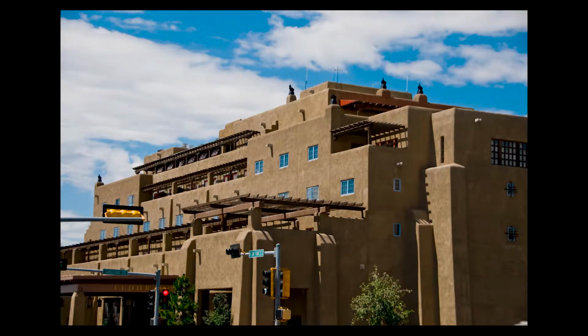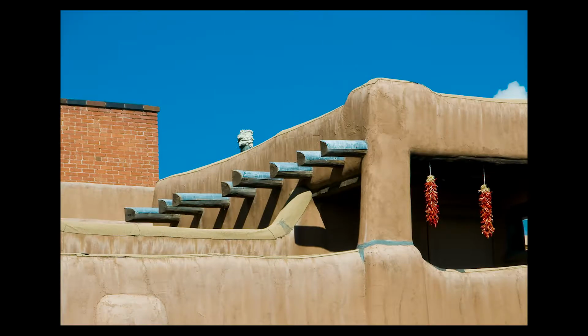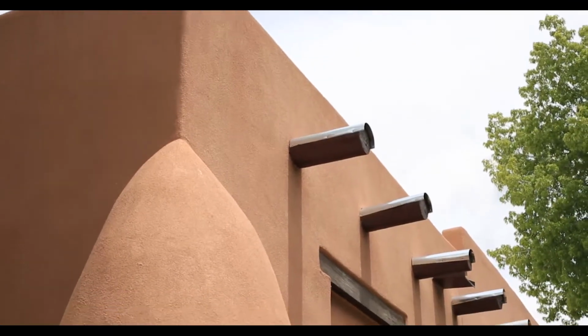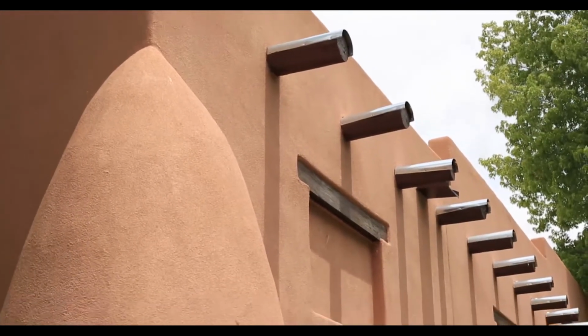People moving into Santa Fe really felt like it was a trademark of the area, a beautiful throwback, if you will, of an ancient city. And I think that that's part of our culture here, and it's part of our architecture that people really admire.